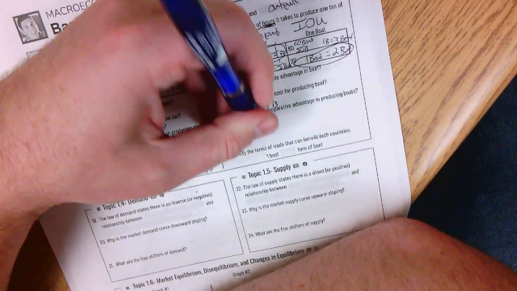If we're looking at beef, Chile would have to give up a third of a boat. Brazil gives up half of a boat. Chile would have the comparative advantage because they're giving up less boats. So the comparative advantage for producing boats would be Brazil because they're giving up less beef.